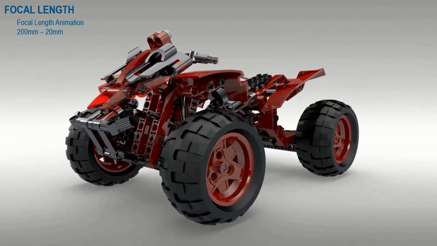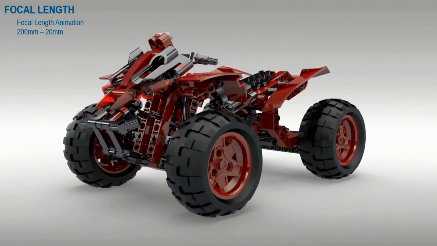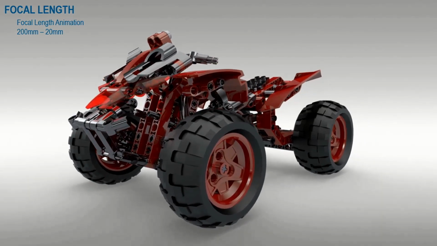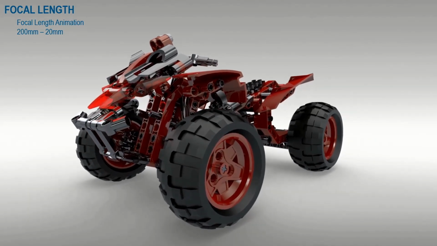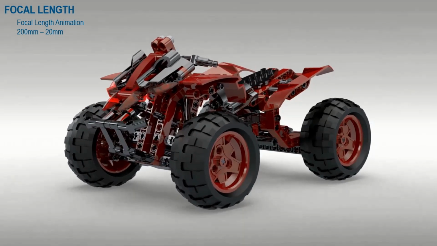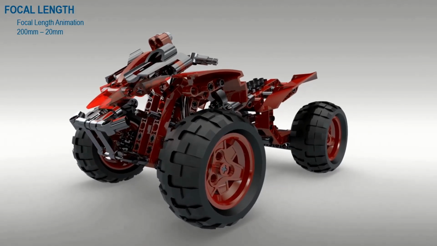So I'm zooming in and I'm moving the camera at the same time, basically, to get this effect. You've probably seen this effect. It's called the Jaws effect in movies, where they'll zoom and move the camera at the same time, so the subject stays in the same framing, but they just get weirdly warped.